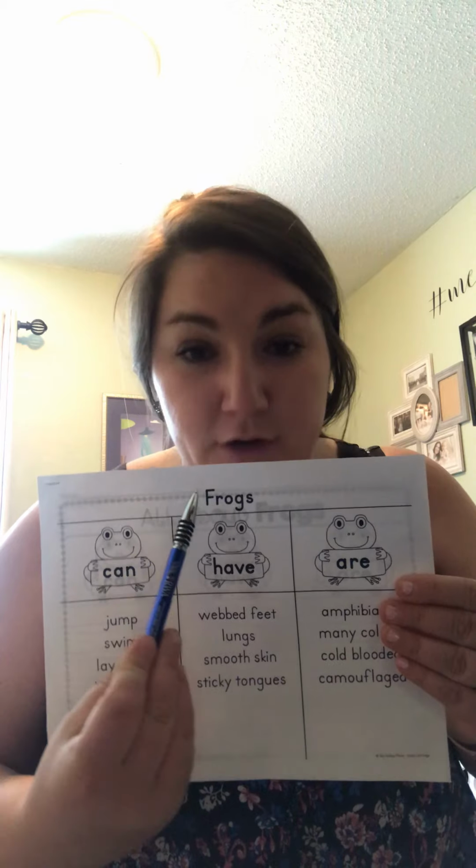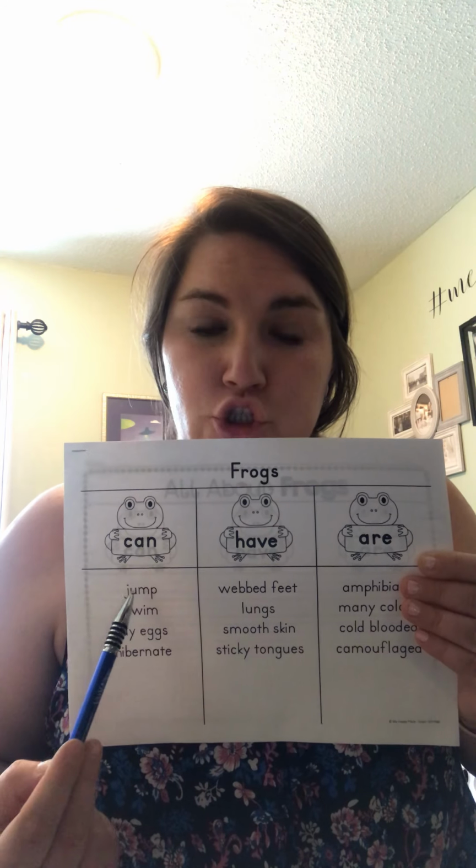So, let's do a first sentence together. I'm going to start my first sentence with frogs. I'm going to start with can. So, frogs can jump. Now, that is a sentence, you are correct, but that's something we would do in kindergarten, right? We can add some different things and different words to make this sentence exciting. So, I'm going to bring you down here and I'm going to show you how I would do my first sentence. So, we said frogs can jump.